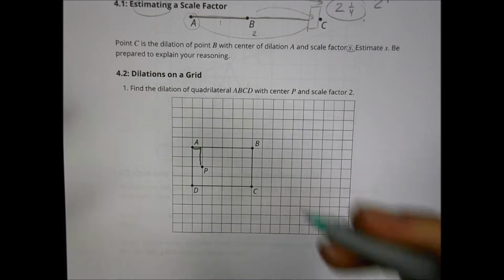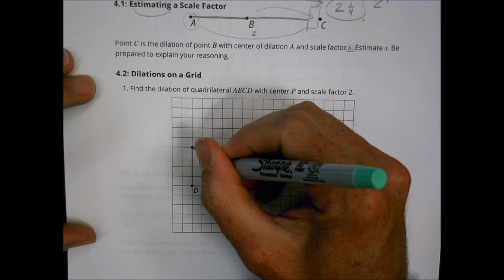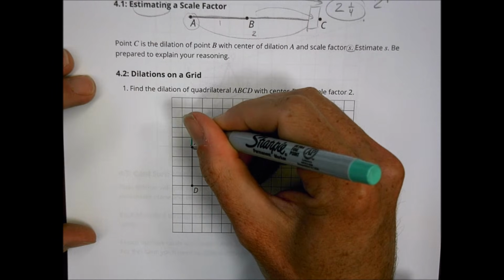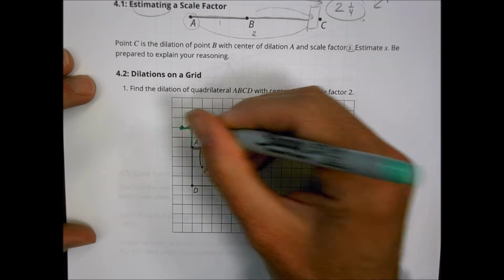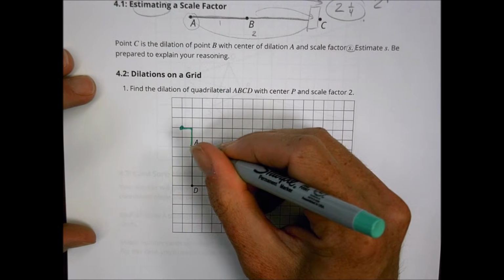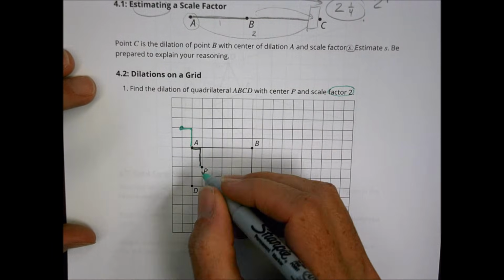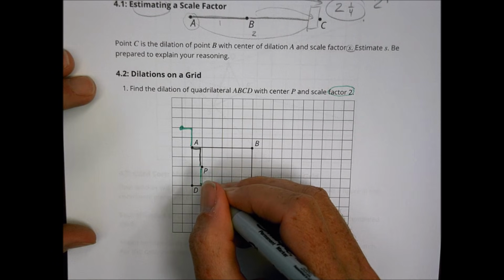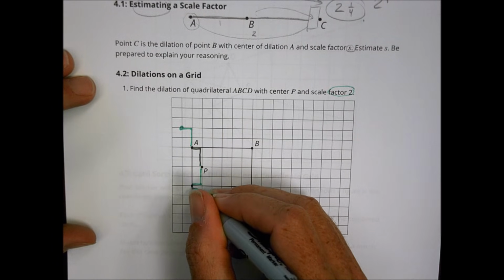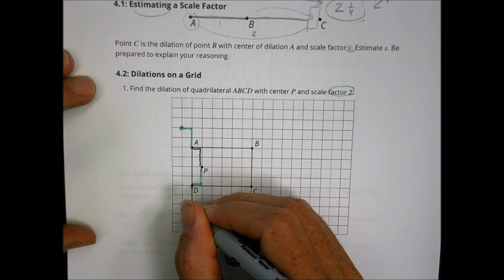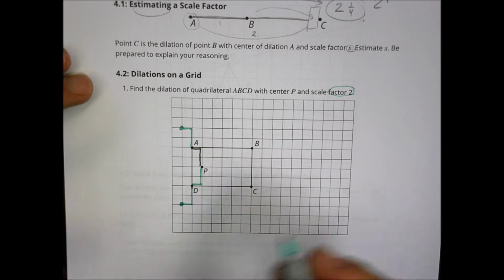And so what I want to think about is if I do that again with the up 2 over 1, then A ends up being there. I've done that same move twice for a scale factor of 2. For D, I'm going down 2 over 1. So let's do that again. Down 2 over 1. And I have point D right there.